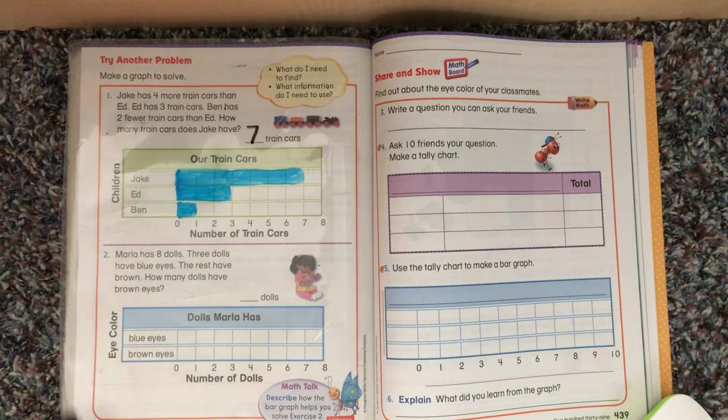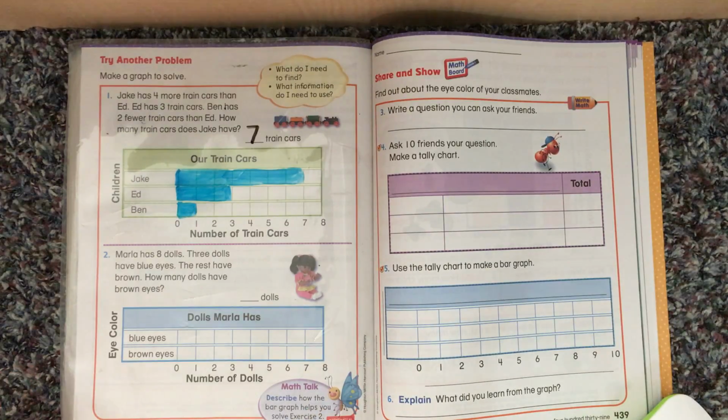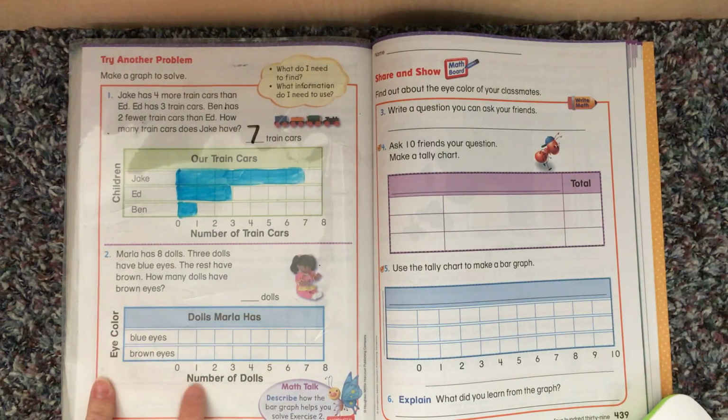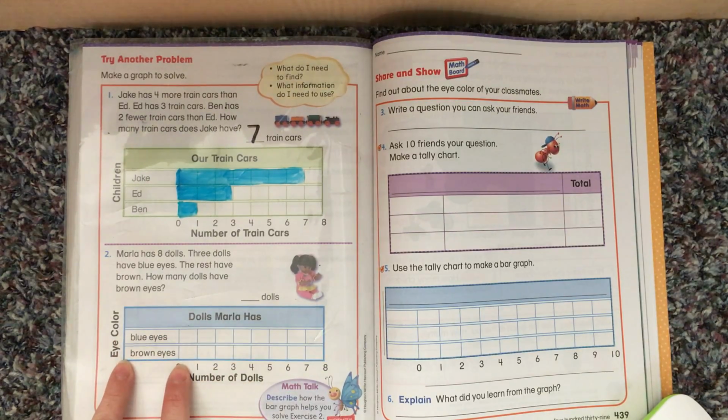Maria has 8 dolls. 3 dolls have blue eyes. The rest have brown eyes. How many dolls have brown eyes? Well, she has 8 dolls. Where are we going to put that? There's not a space for dolls. We just have our eye color label and our number of dolls label. Blue eyes, brown eyes.